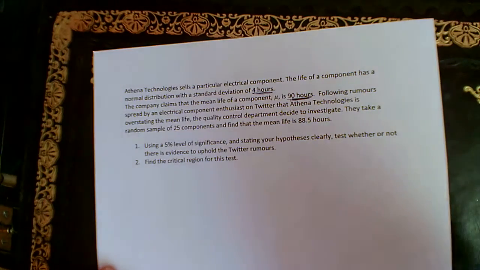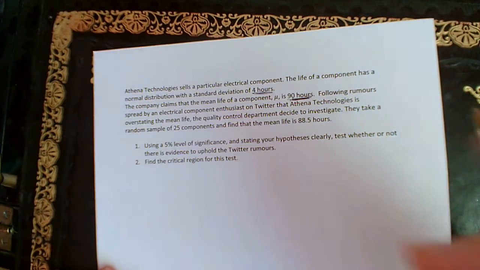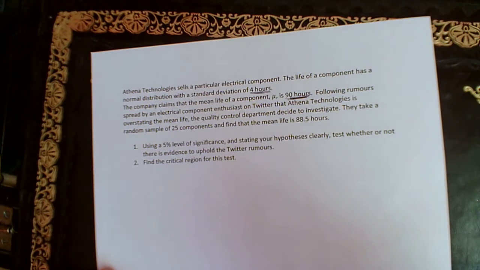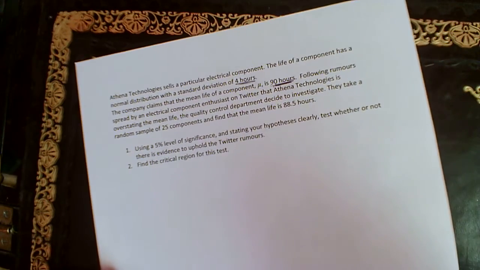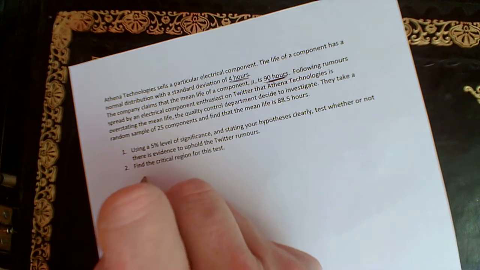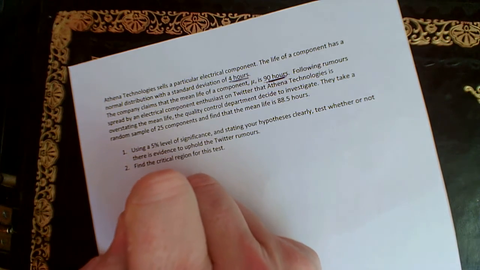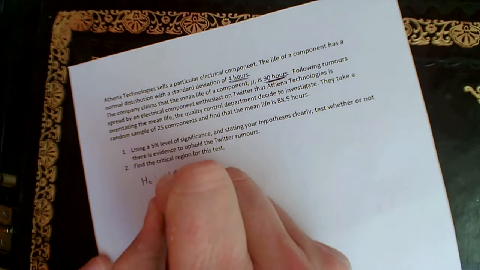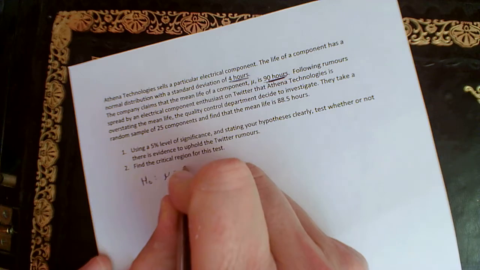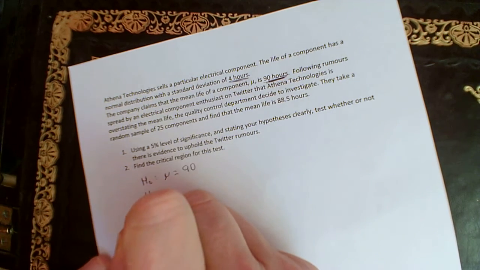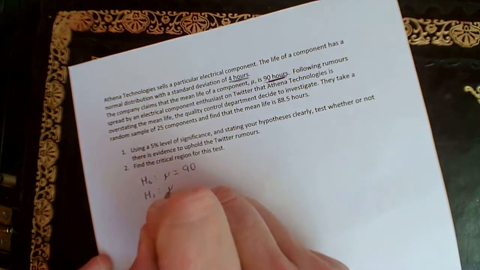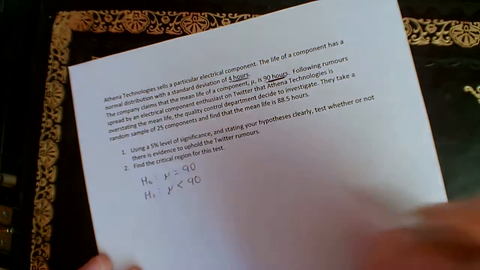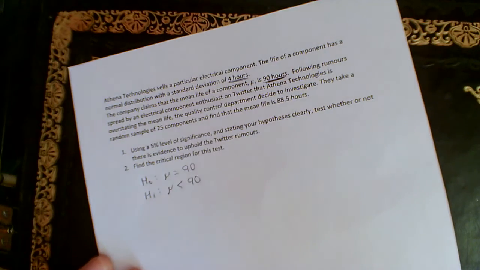So you've had a good chance to look through the problem. Pause the video and have a go if you wish, or you can just watch the walkthrough of it. I'm going to run the hypothesis test now. So first of all, naturally, I want to do my null hypothesis, which is that mu equals 90. And the alternative hypothesis, given that we think they may be overstating, we say mu would be less than 90. You definitely need that.